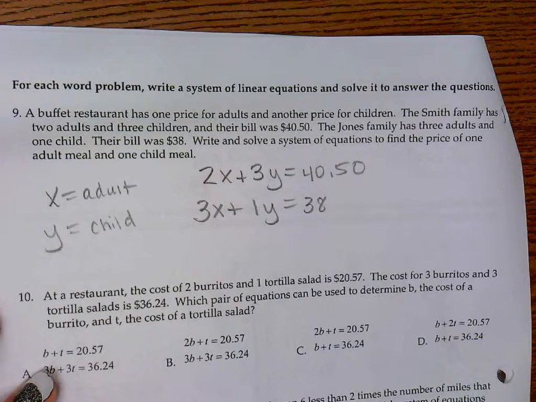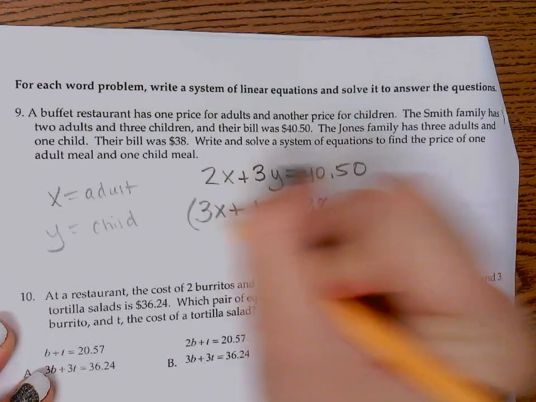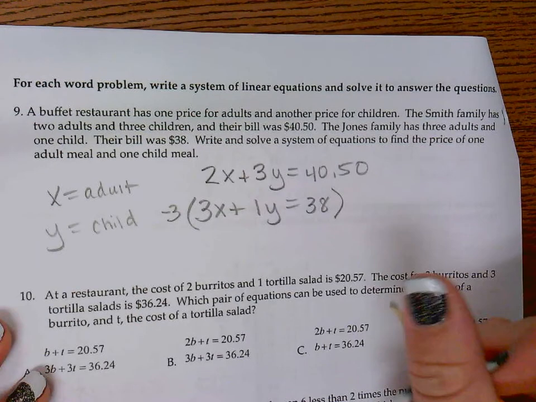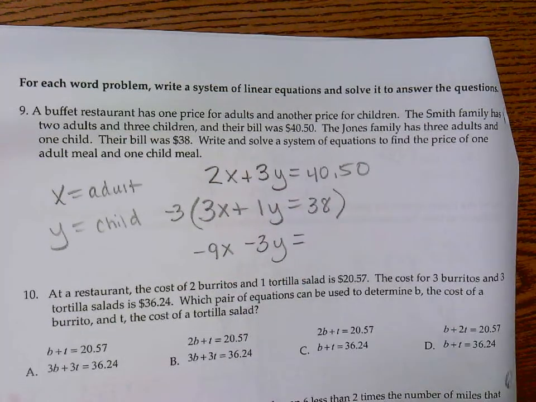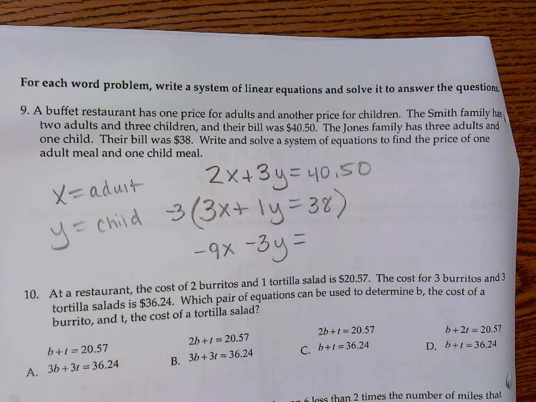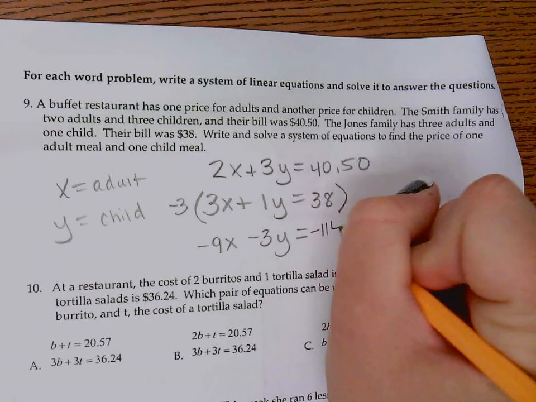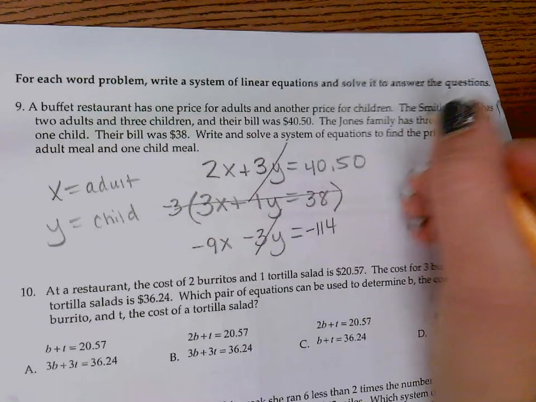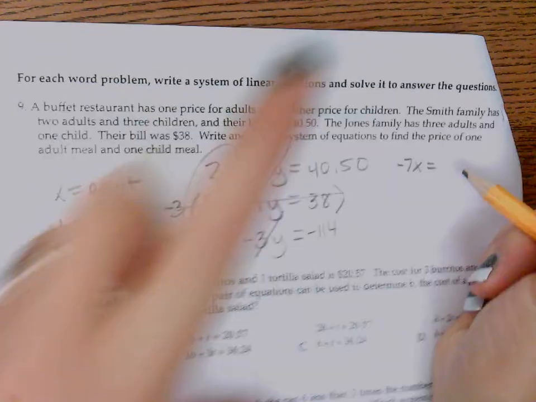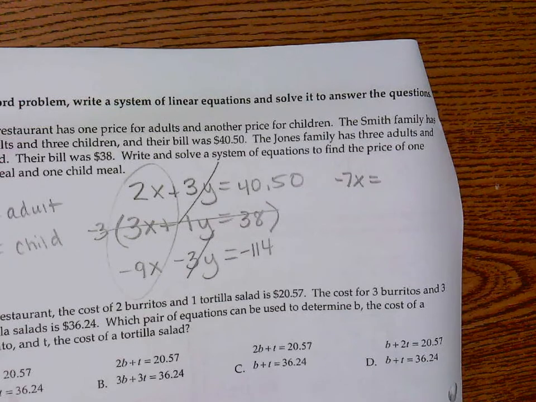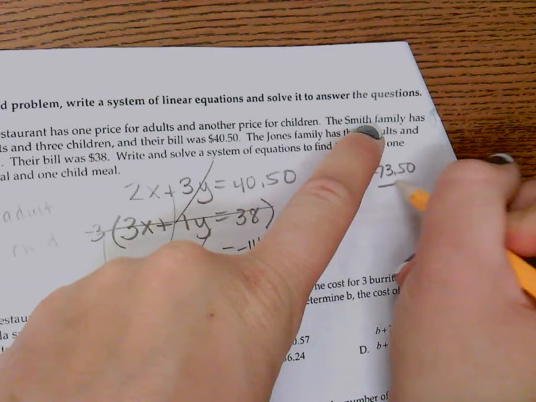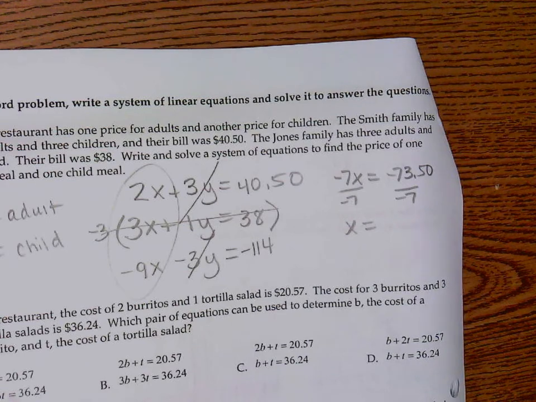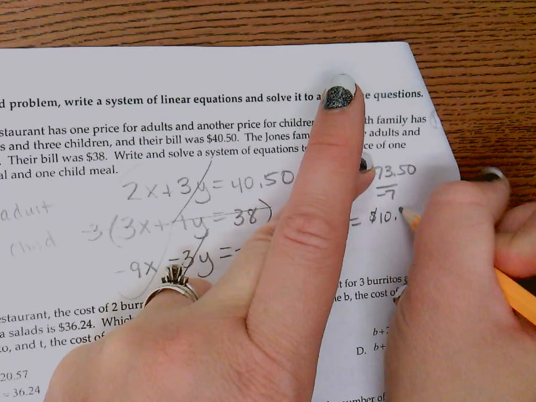This looks like a beautiful elimination problem if I multiply through by negative 3, because that will eliminate my y's for me. So negative 9x minus 3y equals negative 3 times 38. Negative 114, did that, gone. So I get negative 7x equals $40.50 minus 114. Negative 73.50, and I'm dividing by negative 7. So the adult meal costs $10.50. So adult is $10.50. And then I need to plug that back into one of the equations.